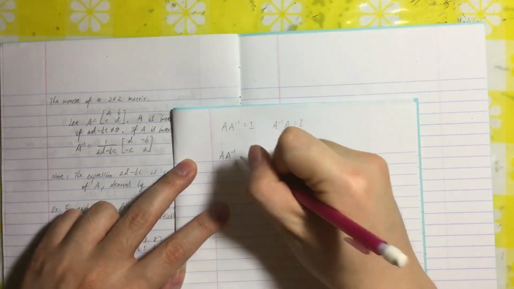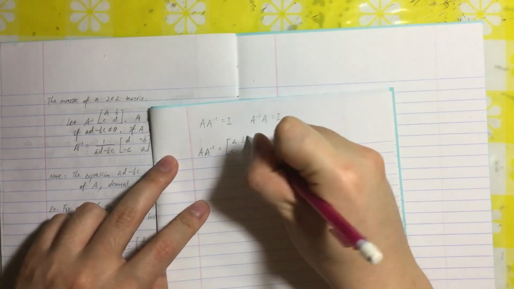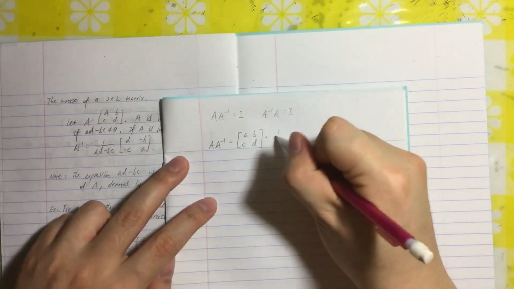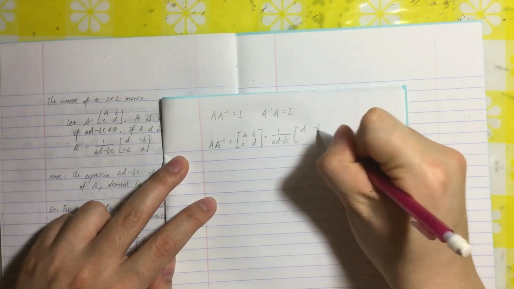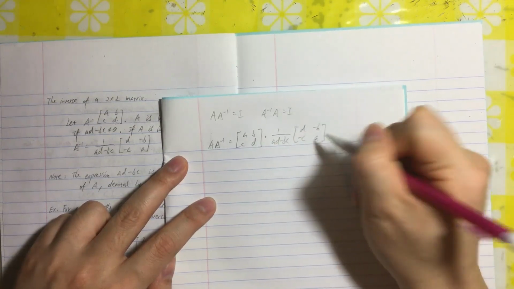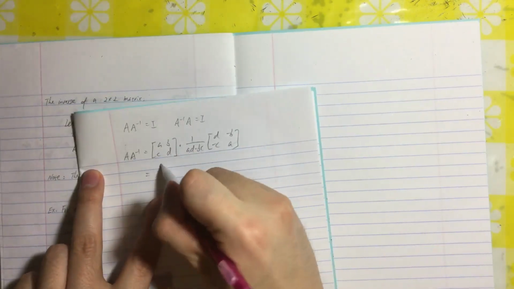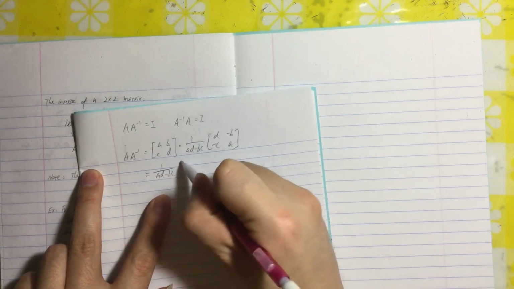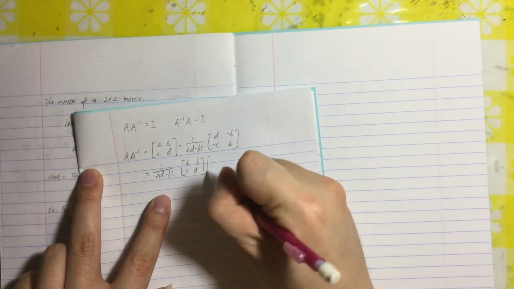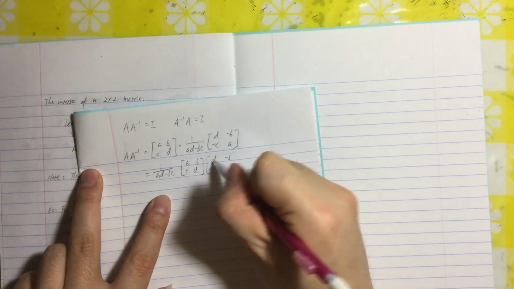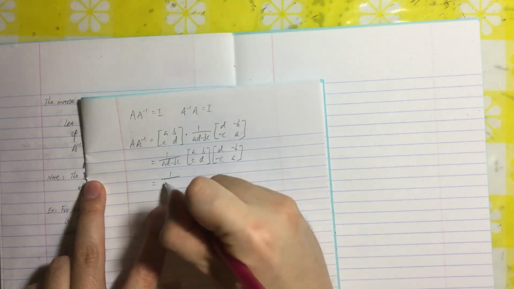A times inverse of A. Matrix A is A, B, C, D times inverse of A. That's 1 over AD minus BC times the matrix D, negative B, negative C, and A. That's a scalar times a matrix. Here I can pull out the scalar 1 over AD minus BC. Then multiply the matrix A, B, C, D times D, negative B, negative C, and A. Let's multiply the matrices first.